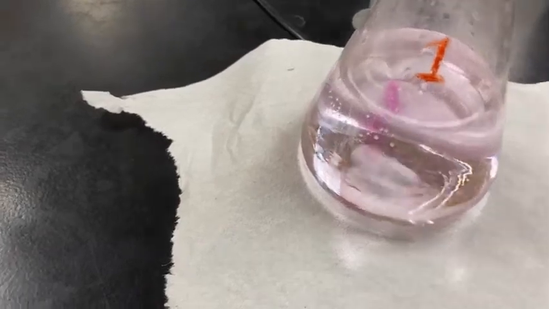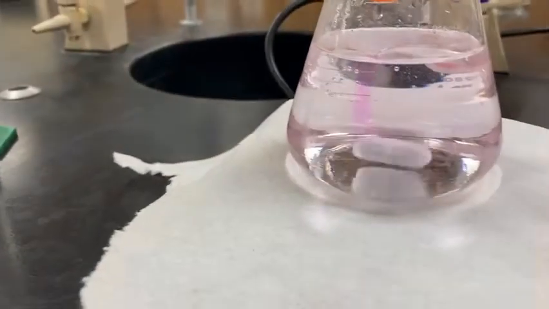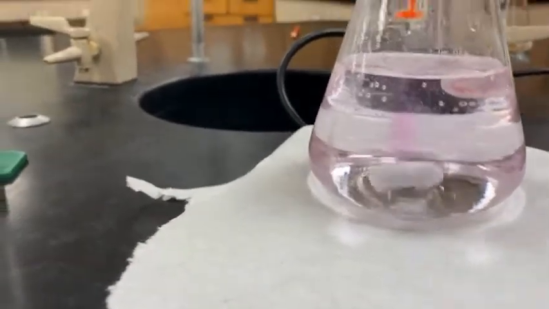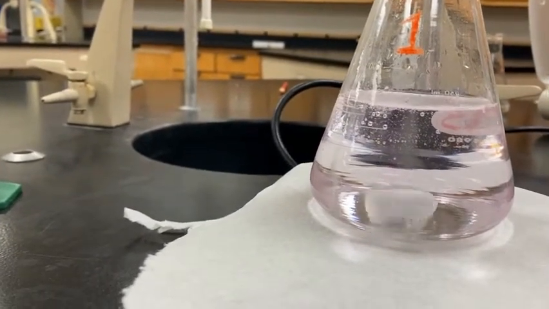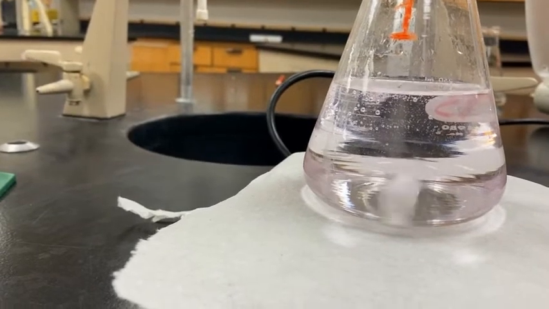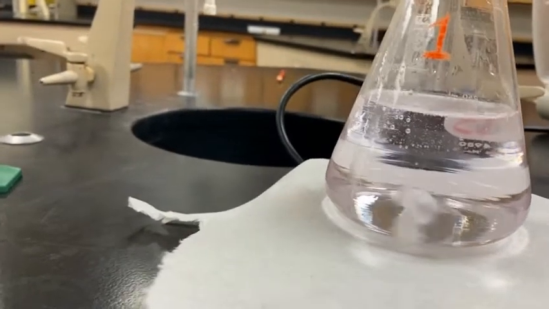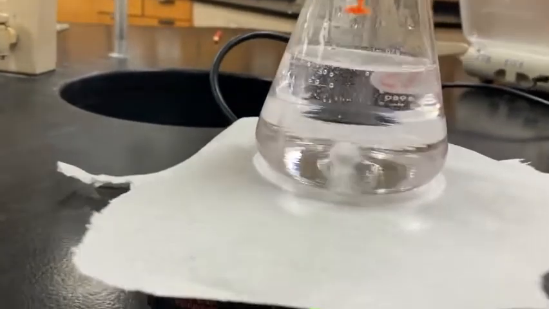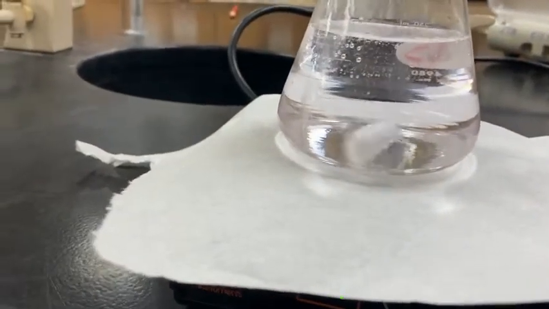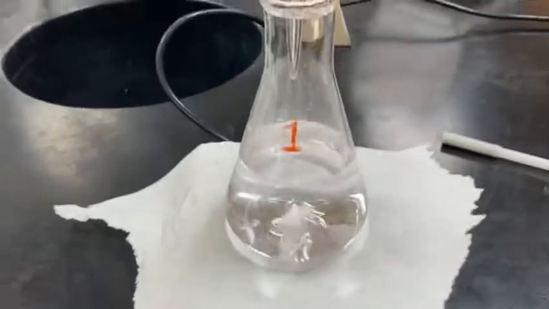That is not bad, actually. Kind of see it's nice and light, it's persisting. I think we might be there. Okay, so at this point I stop adding my base. I don't want to blast through the end point. I don't want excess base in there because that'll make my calculation off.